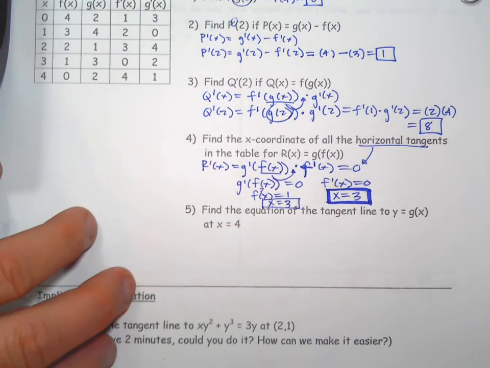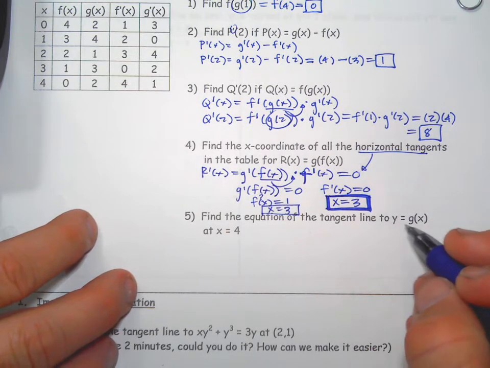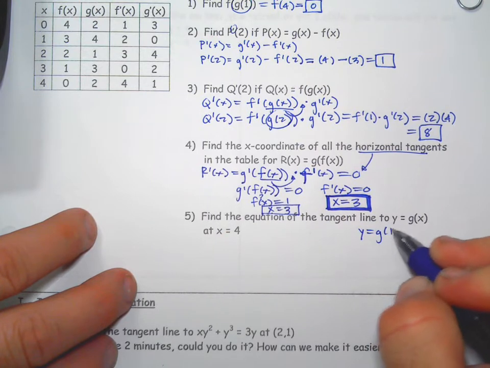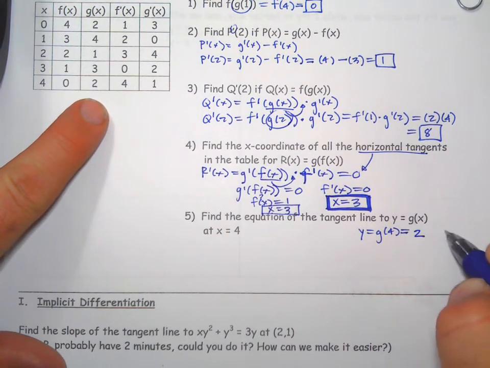Okay, so that's kind of like a question we've asked before, but never in this kind of context. Find the equation of a tangent line. Hey, that's a classic question where we need two things. You need a point and a slope. So the y value is going to be whatever g of 4 is, which is 2. So your point is (4, 2), right?